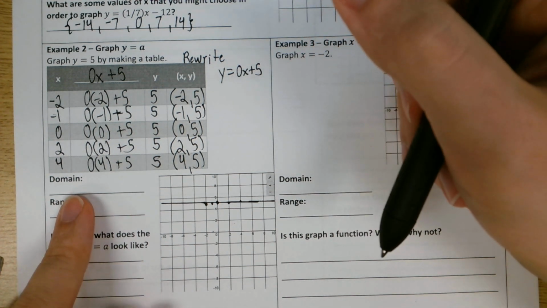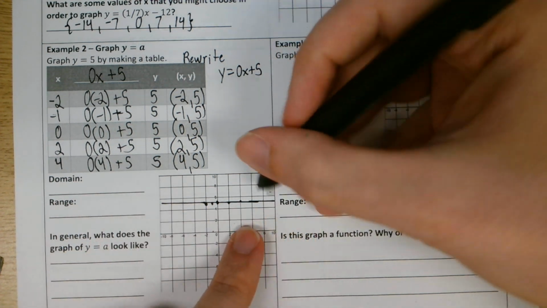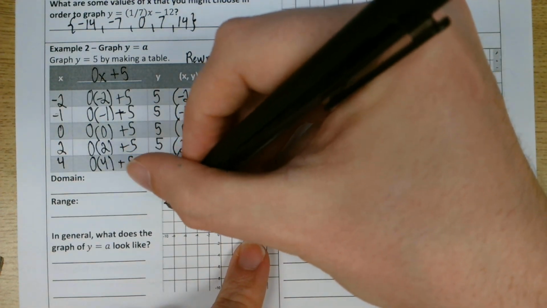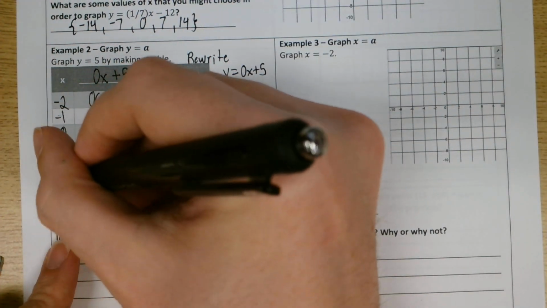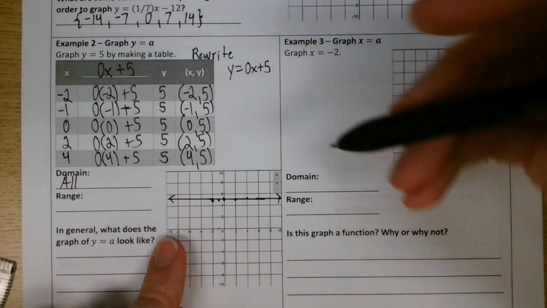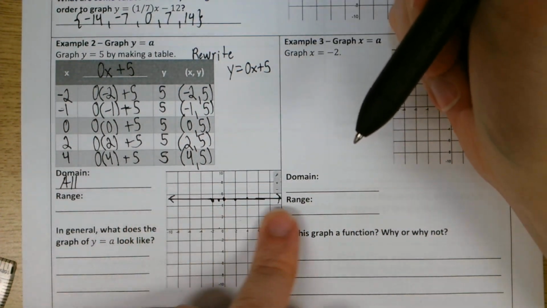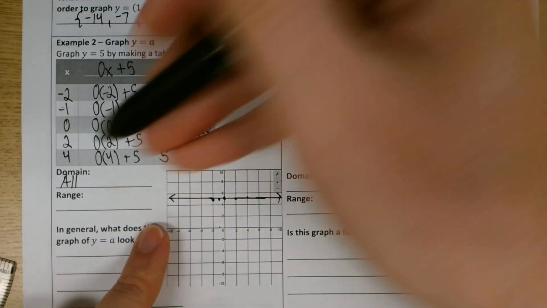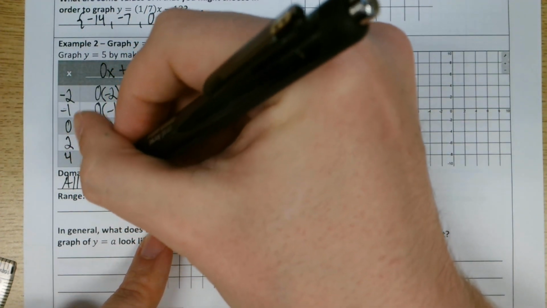Our domain is just heading left and right forever. It's all real numbers. We can choose any values of x here. We also see on our graph that we've got any value of x. All real numbers.